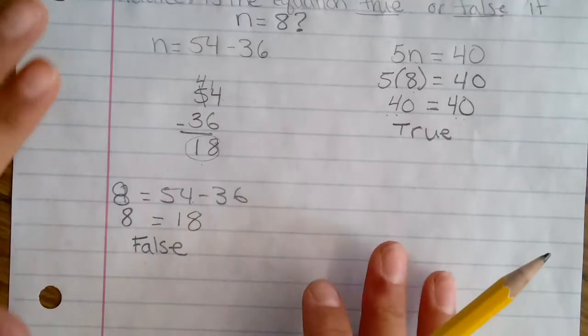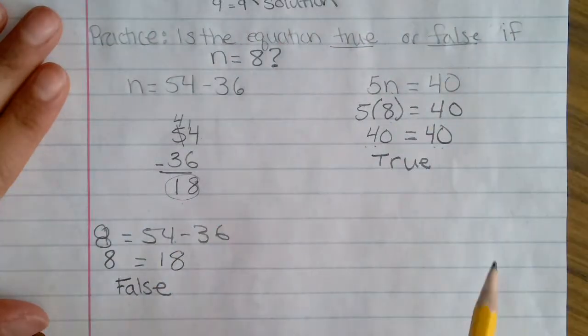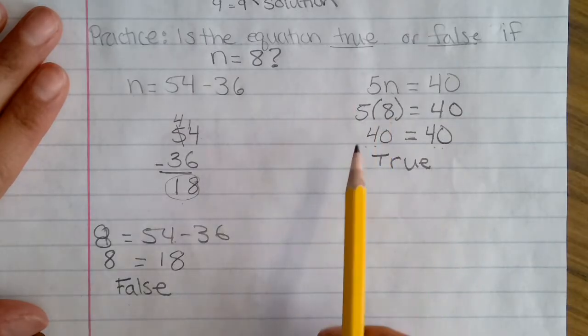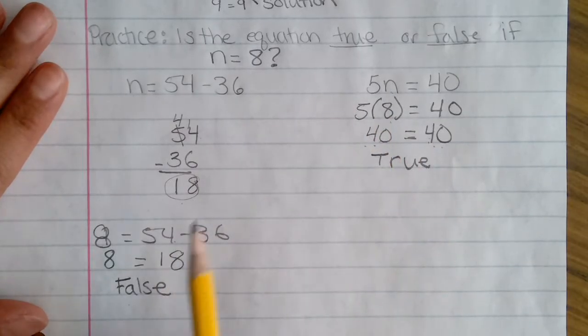Okay, so this is a type of question you'll see. Substitute it in and tell me if the equation is true. If both sides are the same, then it's true.